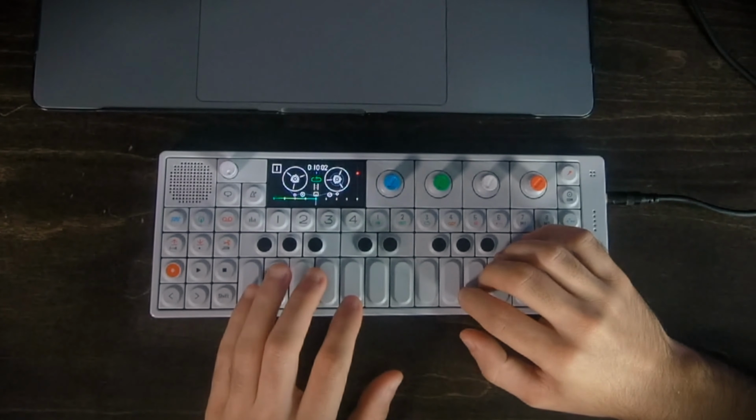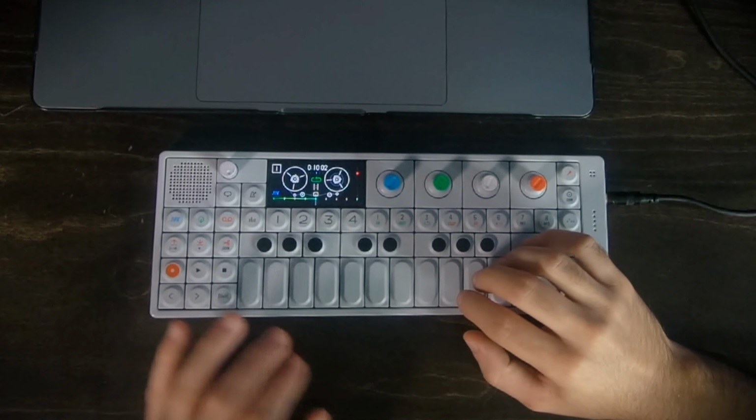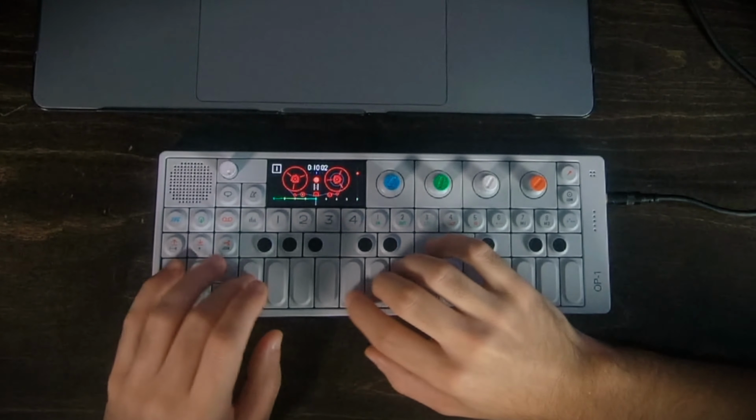If I do maybe the chords, I'll do the bass in 1, I can do the higher bit on the other side. Let's put it down.